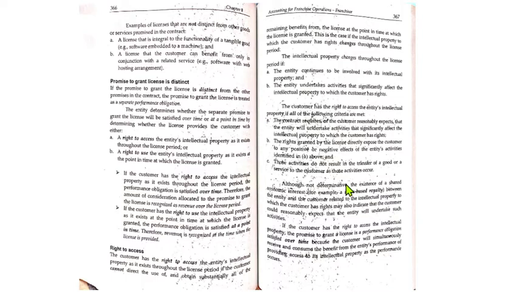So when we look at right to access, it is more of, there are several franchisee na binibigyan ng access on a particular technology. Kapag right to use naman on a particular technology during a particular license period, so yan ay nag-expire.